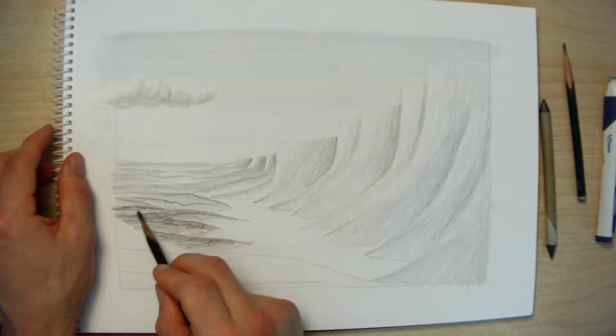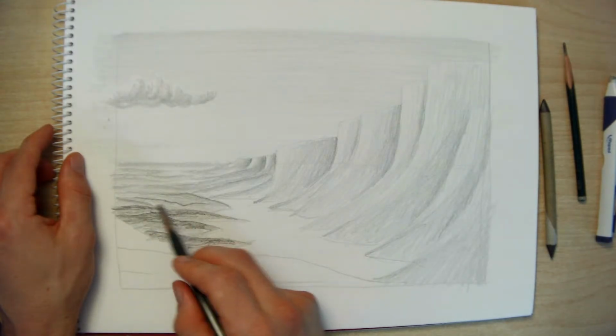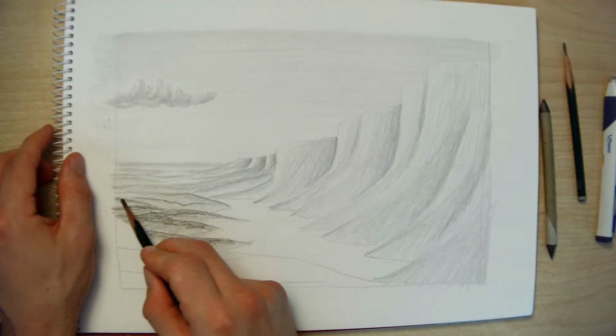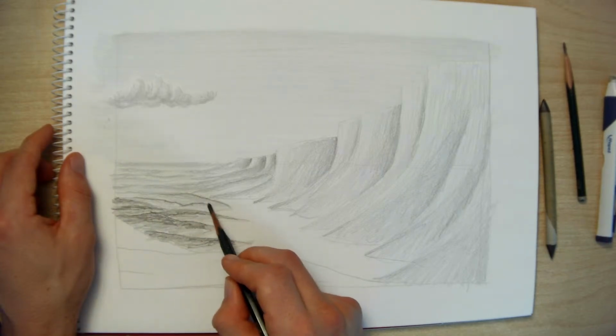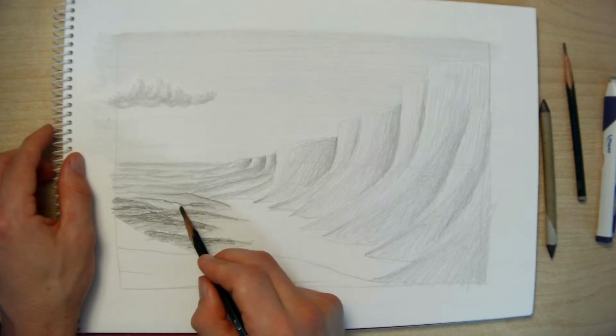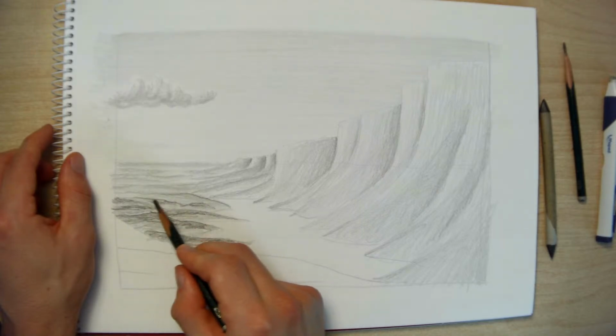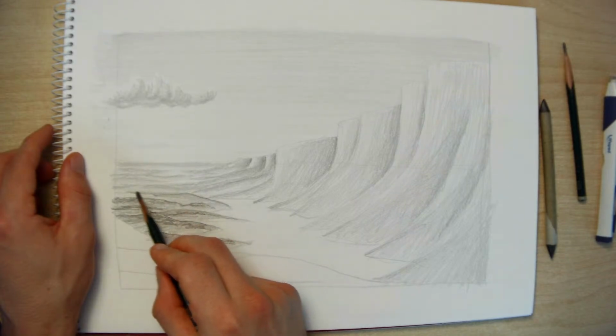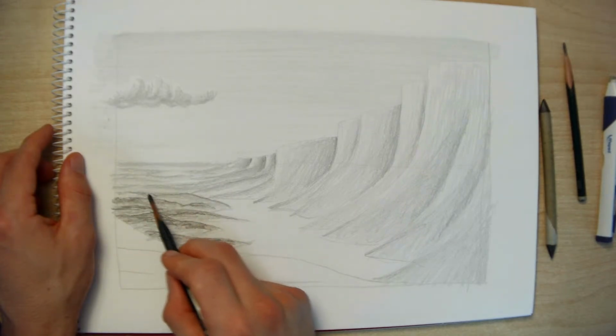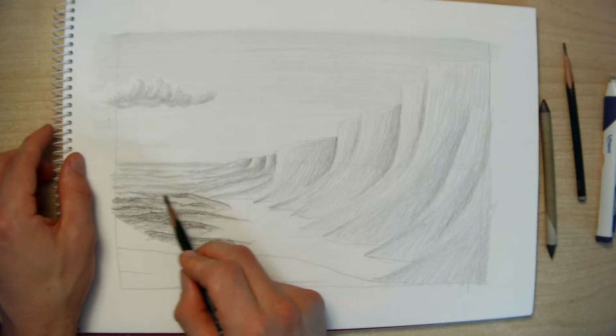A lot of lines at the top, so it's still darker at the top, and just a couple down there. This fades into the background right here.